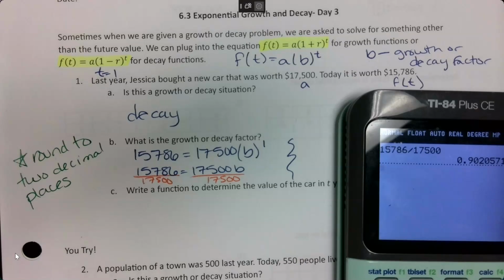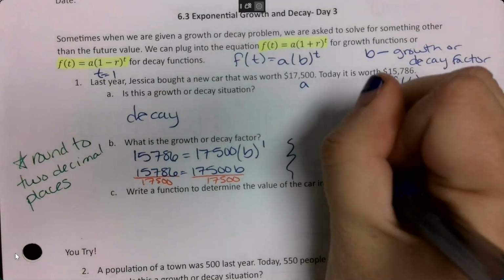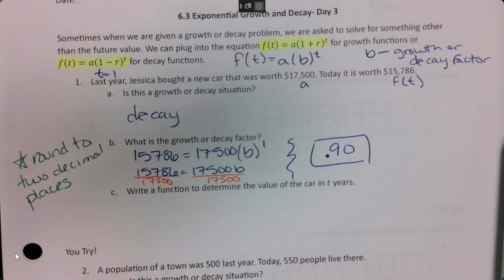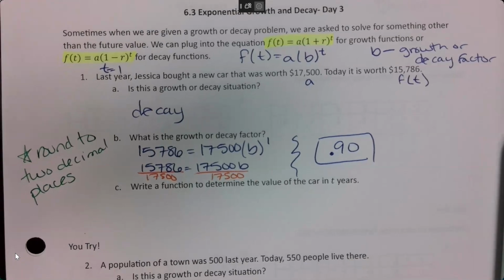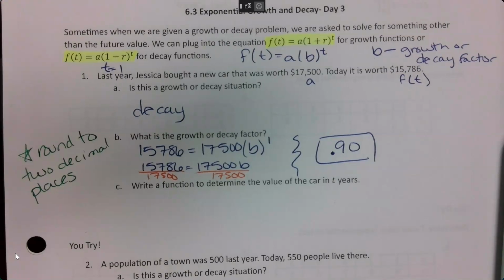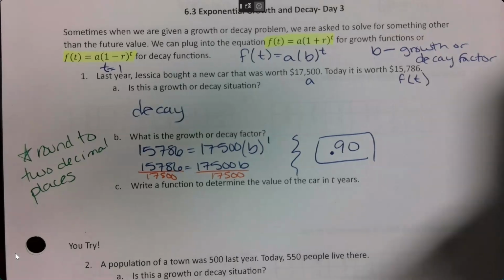Okay, so what should my decay factor be? What's that number on my calculator rounded to 2 places? So that's my decay factor. And then C wants me to write a function to determine the value of the car in t years. So this is going to plug back in A and B.